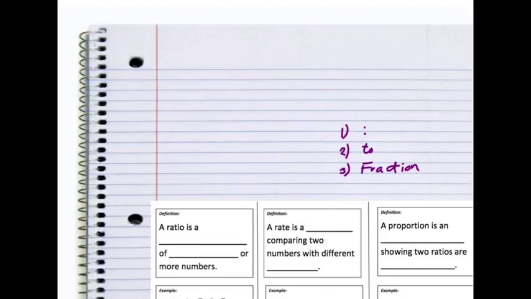So the example given says there are 1 to 2 white to dark circles compared to 2 to 4 white to dark circles. If you wrote these as fractions, 1 to 2 and 2 to 4, you can easily see that they equal each other because 2/4 simplifies back down to 1/2. So that ratio is constant. They are equivalent ratios.